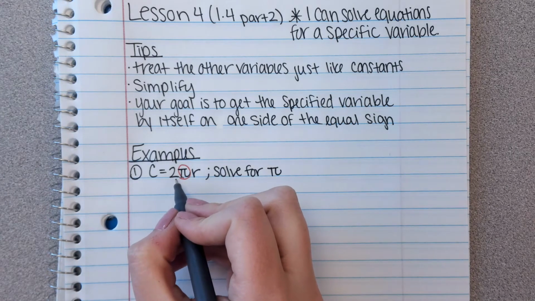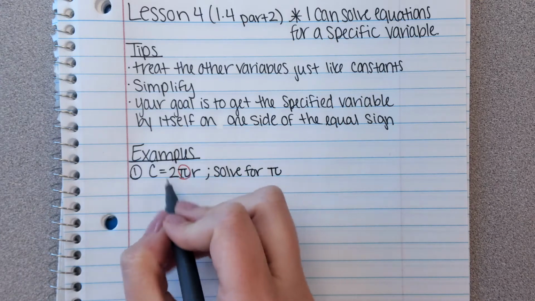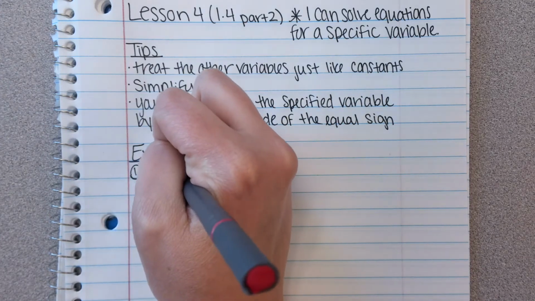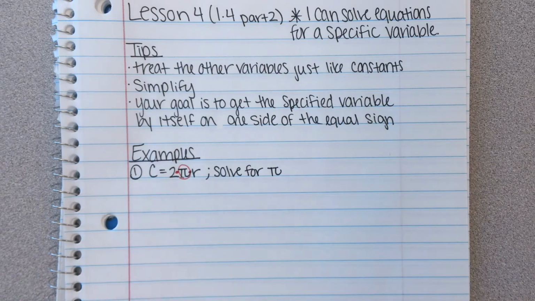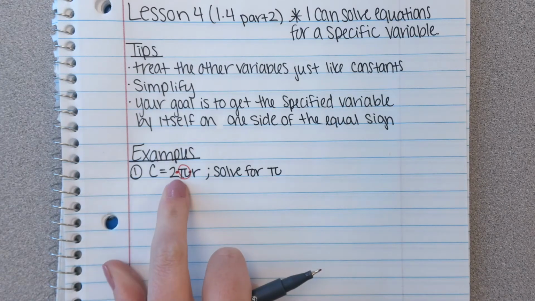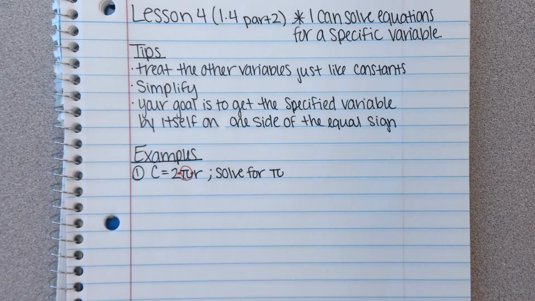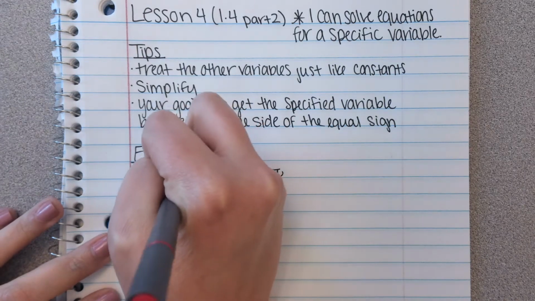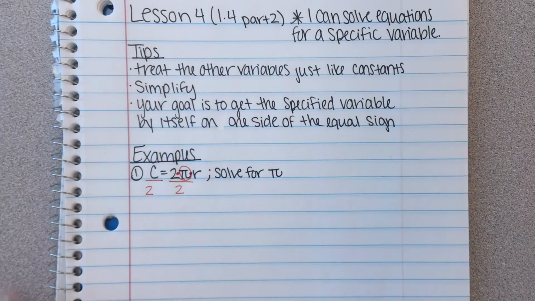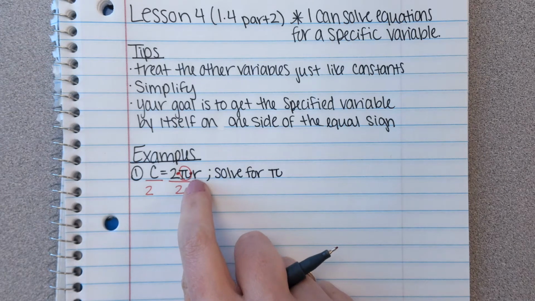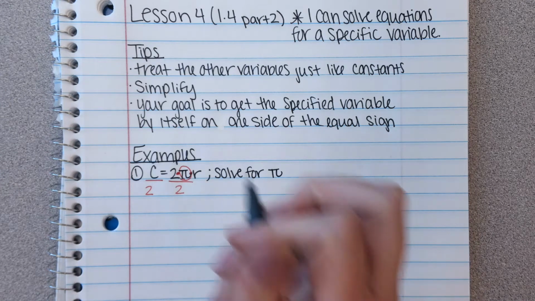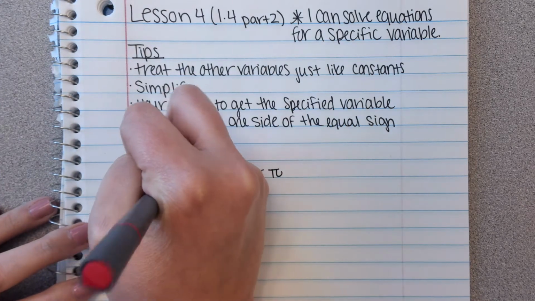So I need to look at the operations that are happening here. So we have 2 times pi and times r. So we've got multiplication. So if we're multiplying by 2, how can we get rid of a 2? What's the opposite of multiplication? Division. So we're going to divide both sides by 2. Now, before we move on, let's notice something. What operation is between pi and r? It's also multiplication, so the opposite of that is division. So we're going to divide by r as well.